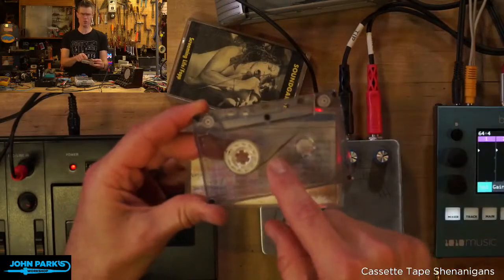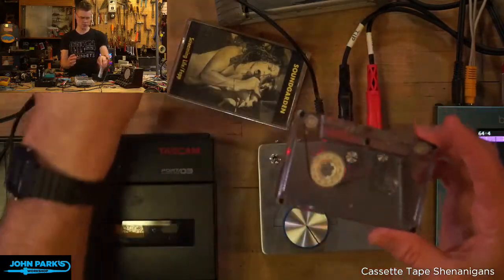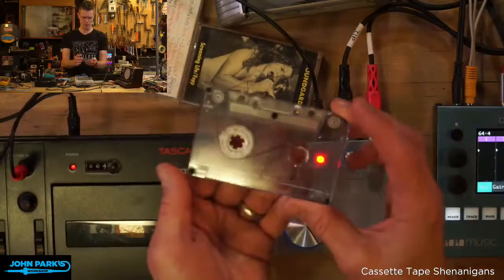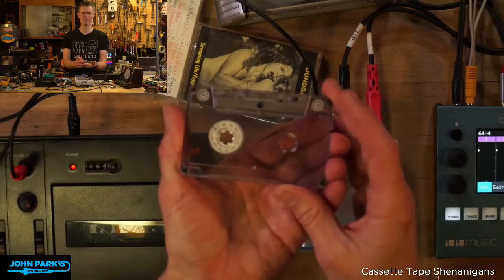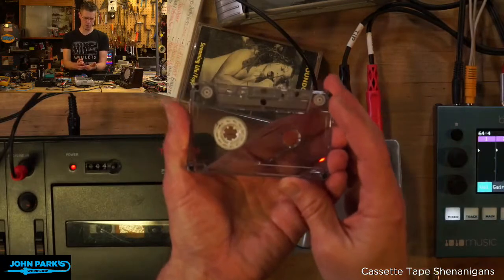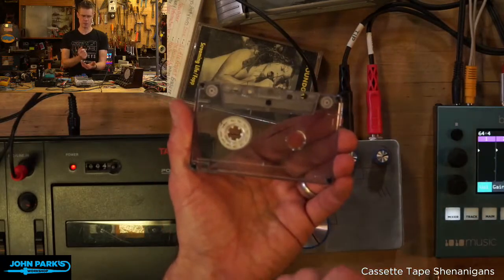The trick with these is, one, you've got to splice the tape, so you have to use some tape splicing tape or some decent Scotch tape if that's what you have. I've never tried Kapton tape. That might work pretty well too. It's pretty sticky and quite flexible and thin.